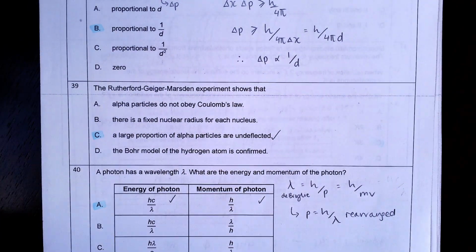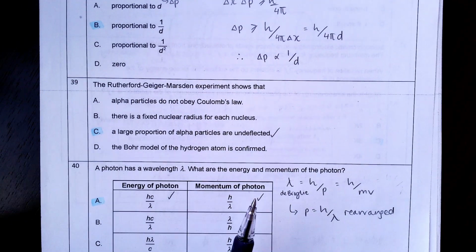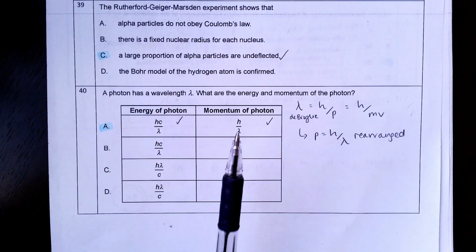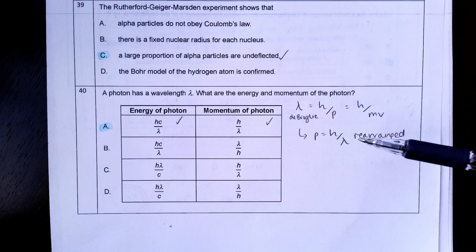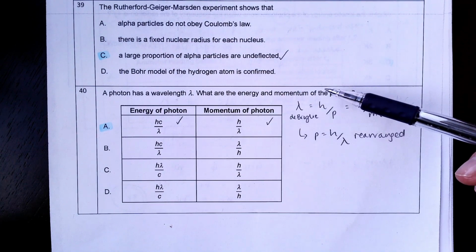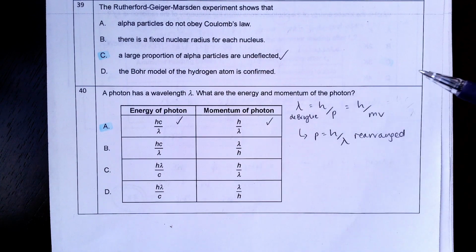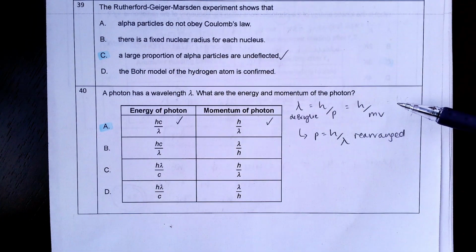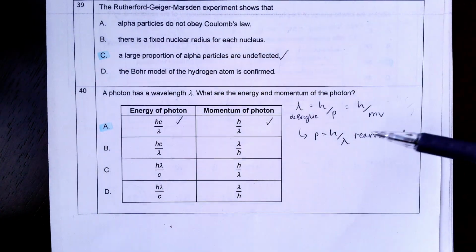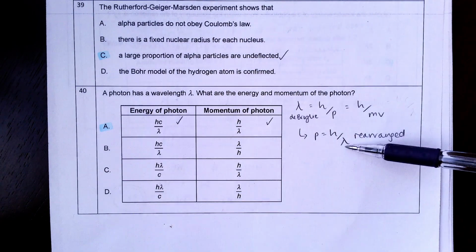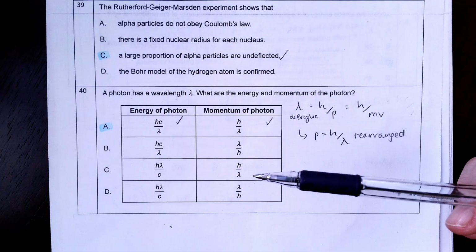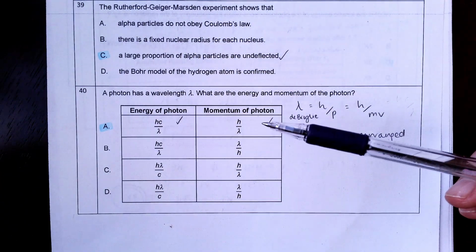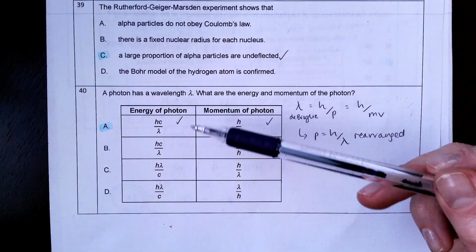And then last but not least, a photon has a wavelength lambda. What are the energy values and the momentum values of the photon? So the de Broglie wavelength is equal to h over p, so h over the momentum, which is h over mv. So we can say that the momentum of a photon is given by h over lambda from rearranging. So that gets us A or C, and then we know the energy of a photon expression. We should know that by heart, really. It is equal to hc over lambda, because E equals hf, and that gets us answer A.